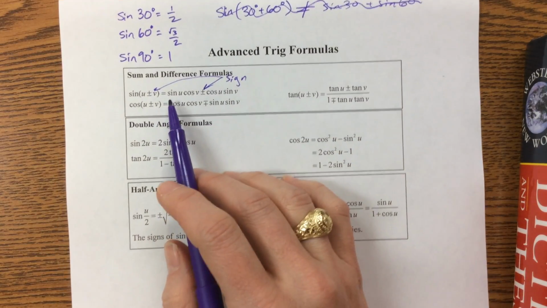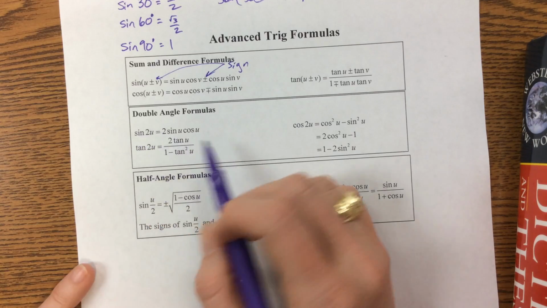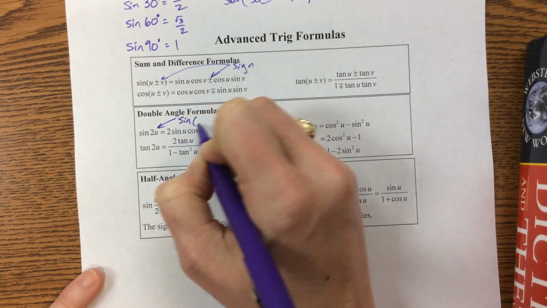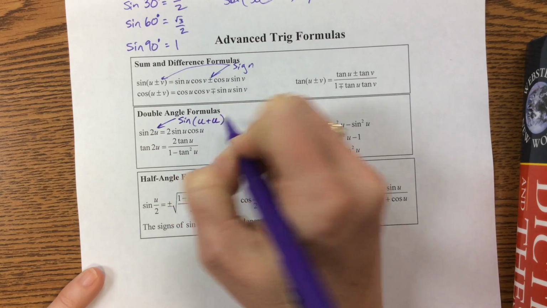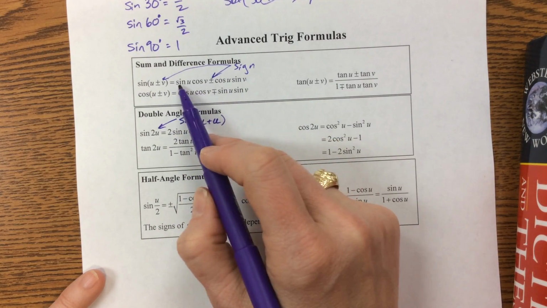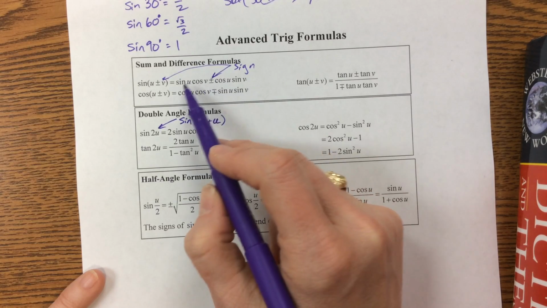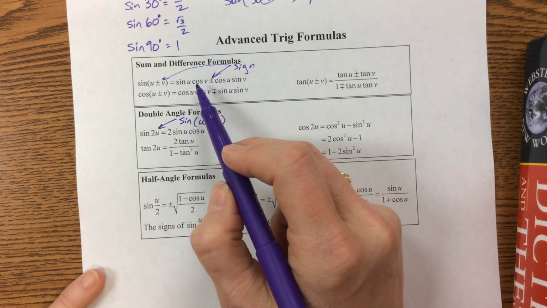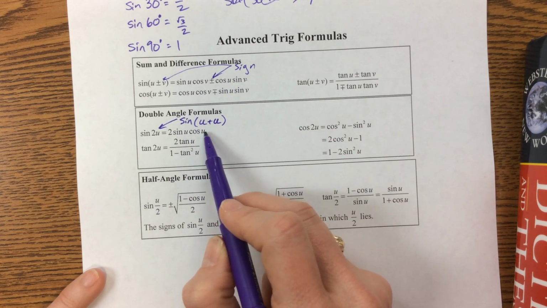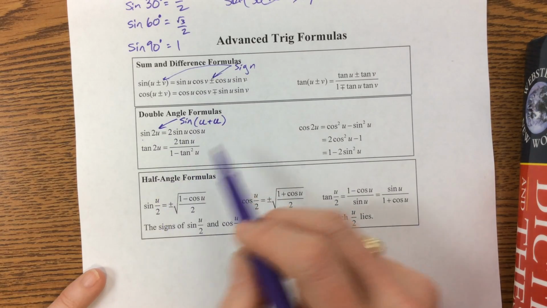And then what we can do is, in this formula I'm using 2u, I can remember that 2u is the same thing as saying u plus u. And then I can come back up here and use this formula, and then all of these angles are u when I have u plus u, and so that gives me one sine u cosine u and another sine u cosine u, and that's where we get this formula. So sine of 2u is equal to 2 sine u cosine u.